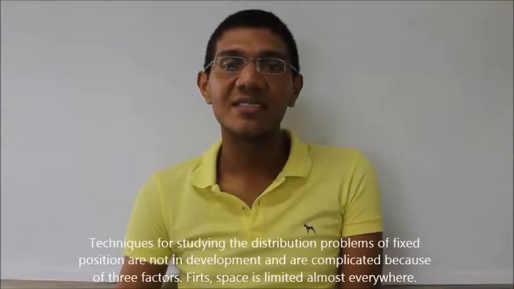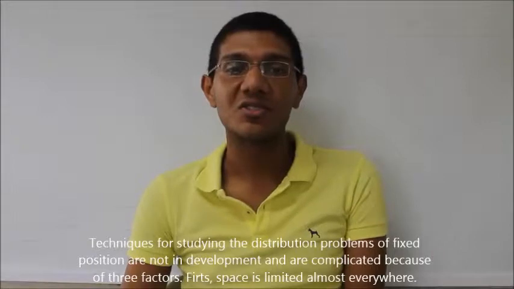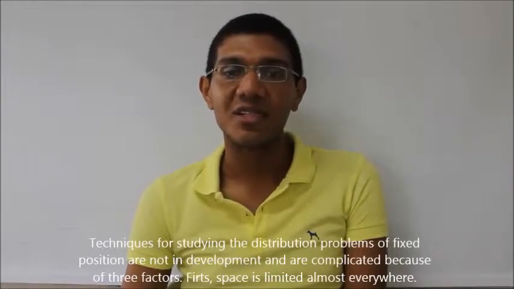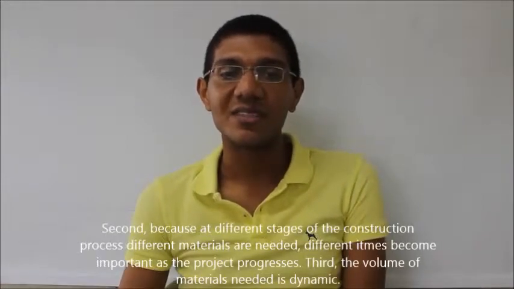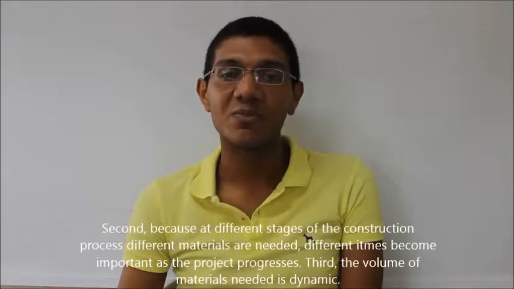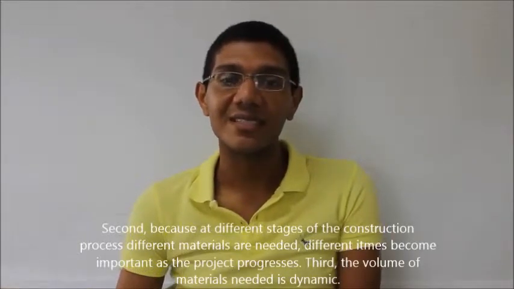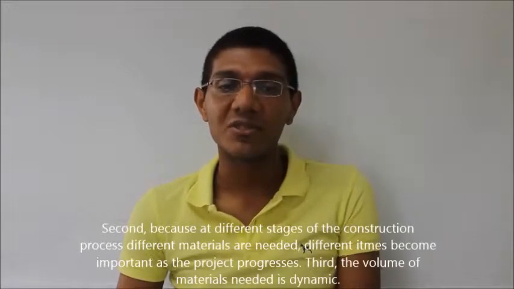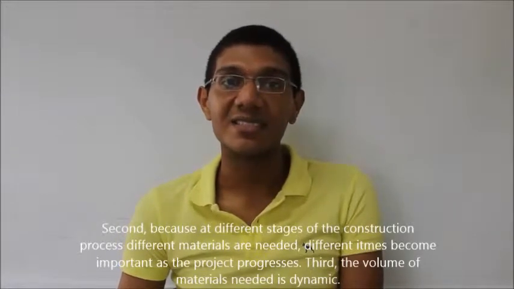Techniques for studying the distribution problems of fixed position are not well developed and are complicated because of three factors. First, space is limited almost everywhere. Second, because at different stages of the construction process, different materials are needed, different items become important as the project progresses. Third, the volume of materials needed is dynamic.